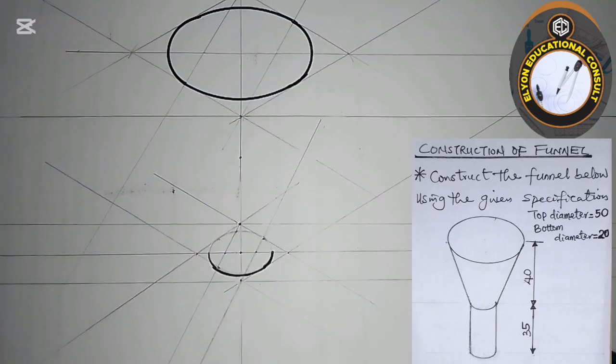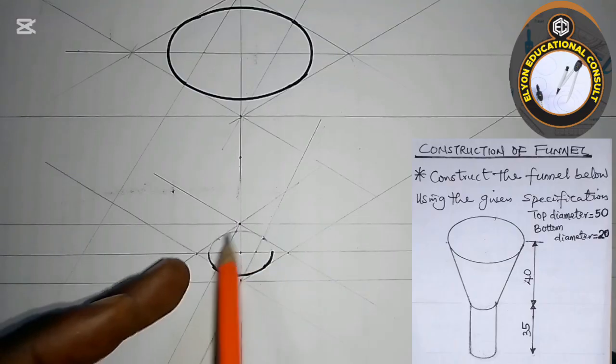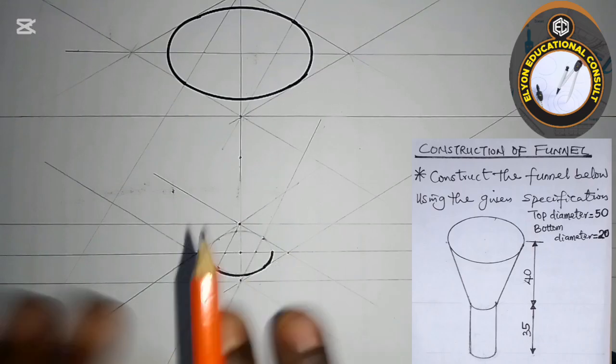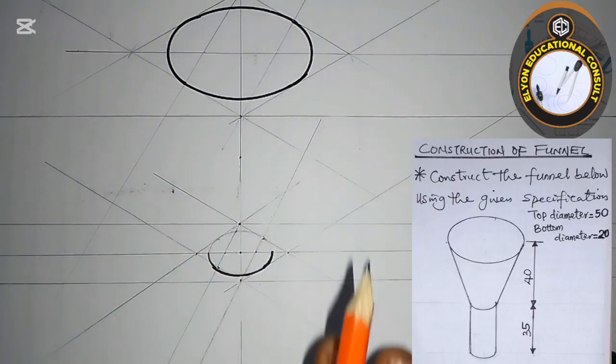So I've been able to do that offline now, as you can see. So we just take out this to this part here. So using the same procedure we use in drawing the two isometric circles. Okay, that is just it. There's nothing different from that.